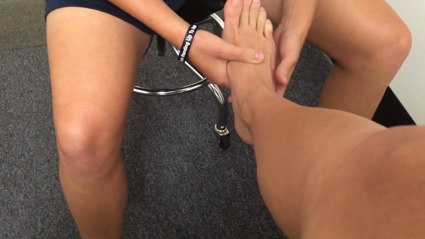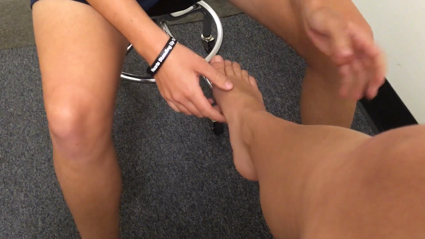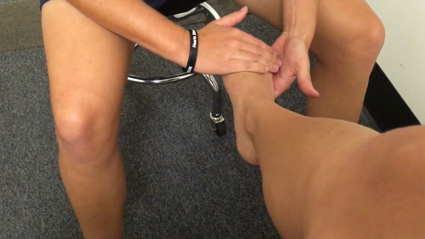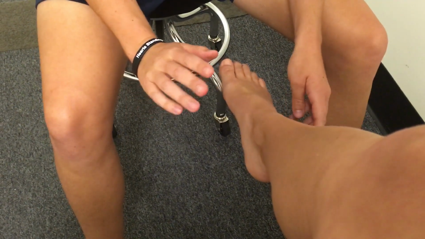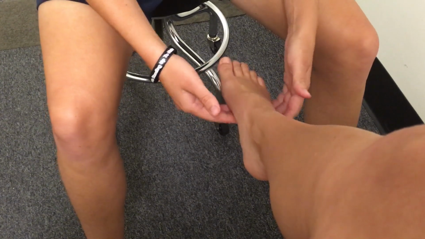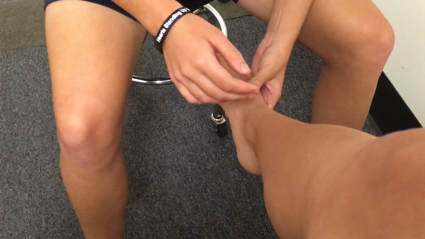And then when you're grading for these tests, it's going to be on a scale of 1 to 5, 5 being they can resist your full resistance against gravity, a 4 being minimal resistance against gravity, 3 they can only go against gravity, and then a 2 is with gravity, and 1 is no movement, indicating a rupture or other injury to that muscle, most likely a rupture.